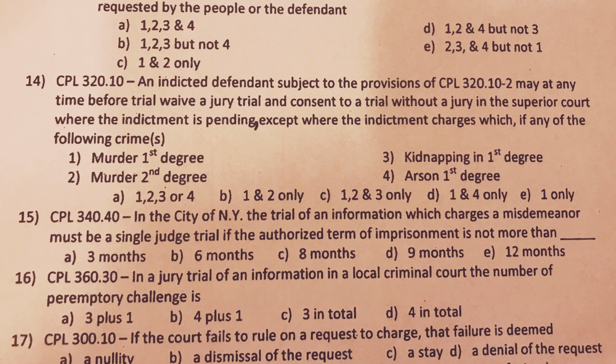So the reason that it has to be a jury trial is because the federal government, the U.S. Supreme Court, like the highest court in the country, said that if someone is going to be incarcerated for more than 6 months, they have to be entitled to a jury trial. So that is why in New York City, they went with the bare minimum, and you do not get a jury trial unless the sentence is more than 6 months, which is what the highest court decided.